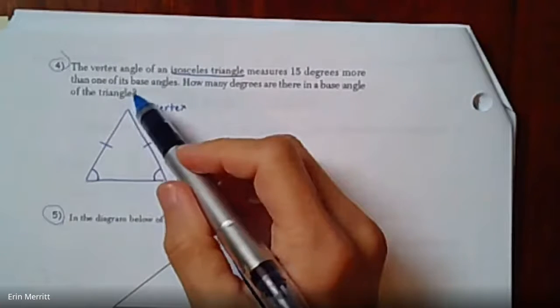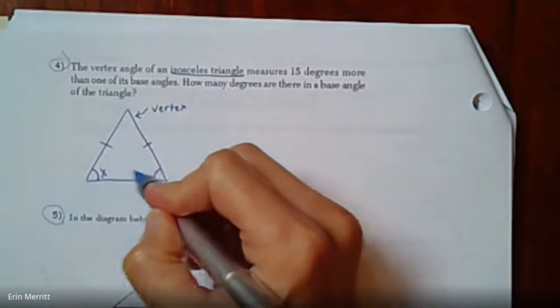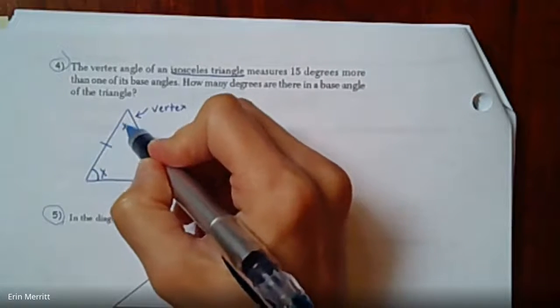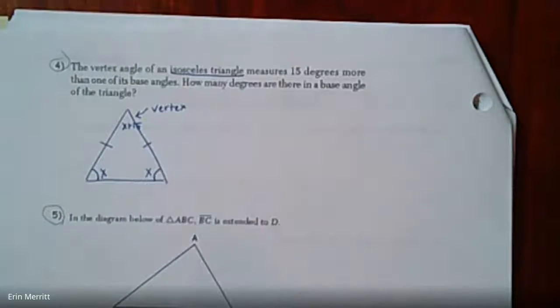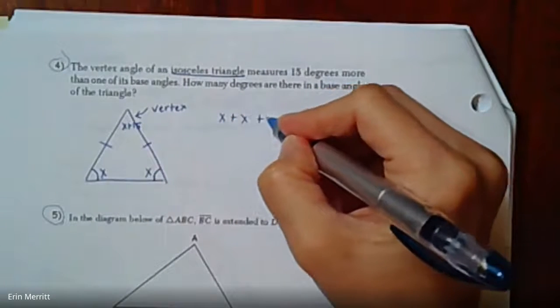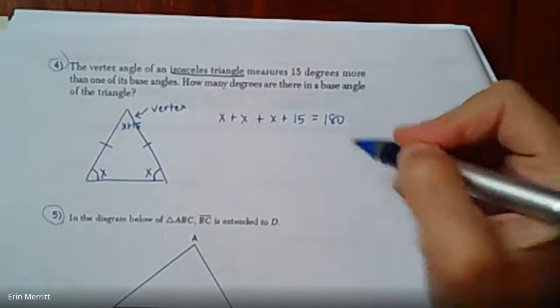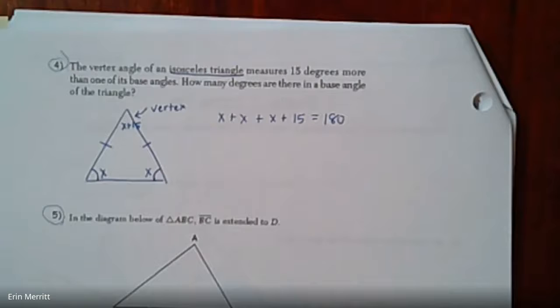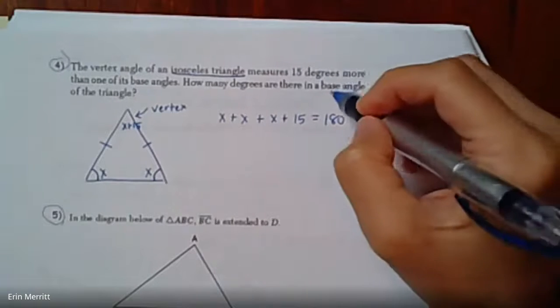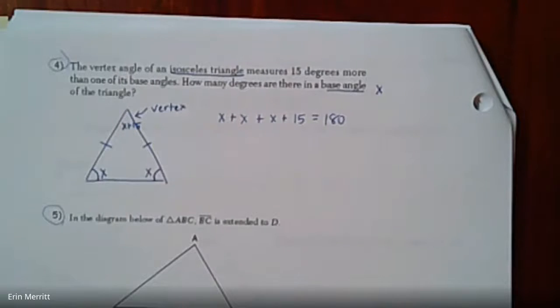So when it says that the vertex angle measures 15 degrees more than one of the base angles, well, the base angles are the same. And then 15 degrees more would be x plus 15 up top. So how many degrees are there in one of the base angles? Well, you can use the idea that those three angles in the triangle add up to 180 degrees, and then you should be able to answer it from here. So when it asks for one of the base angles, it's simply just going to be that value of x.